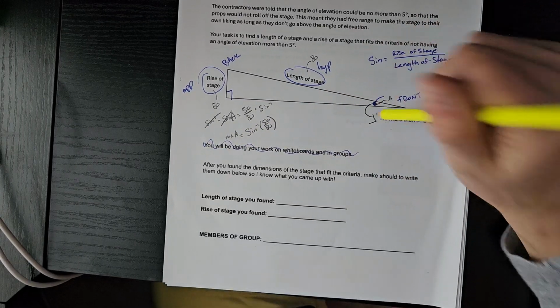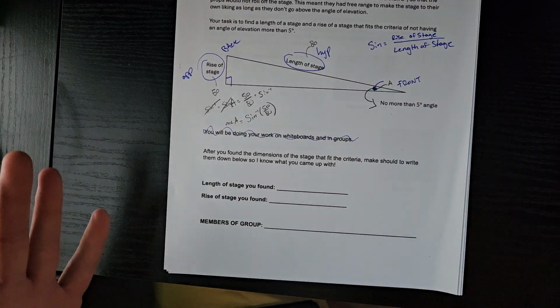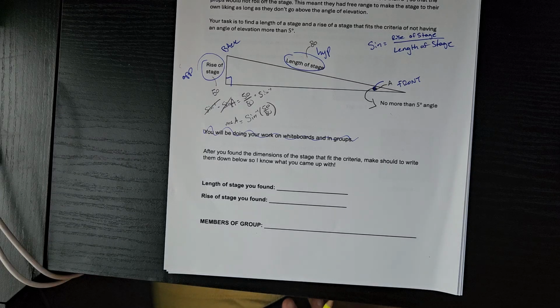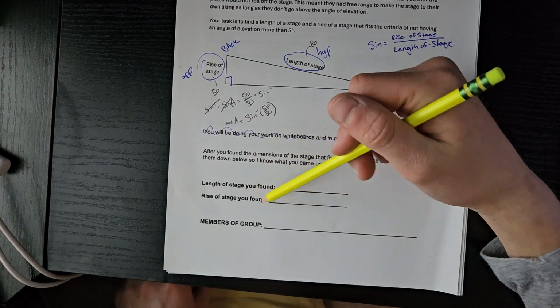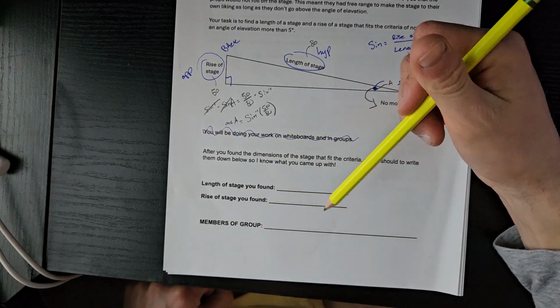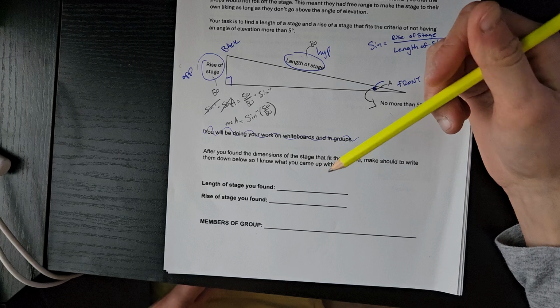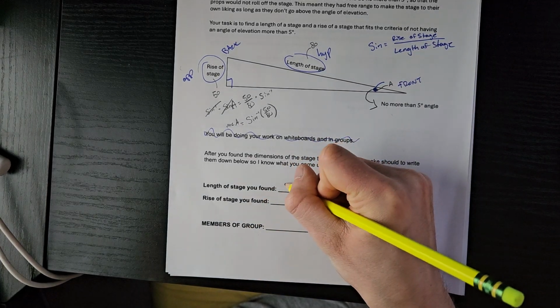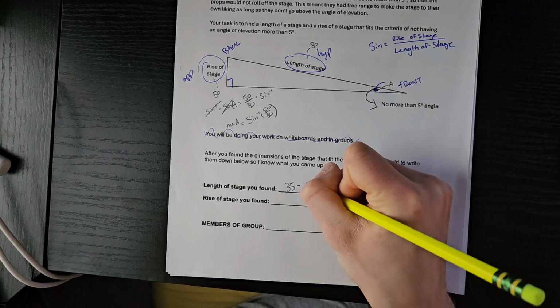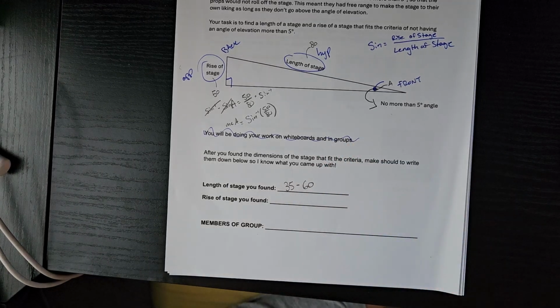What we've found when working with this is that the length of stage and the rise of stage were drastically different in their measurements in general. I saw lengths of stages in the ranges of 35 through 60, which is decently big. Let's say we're working in feet.